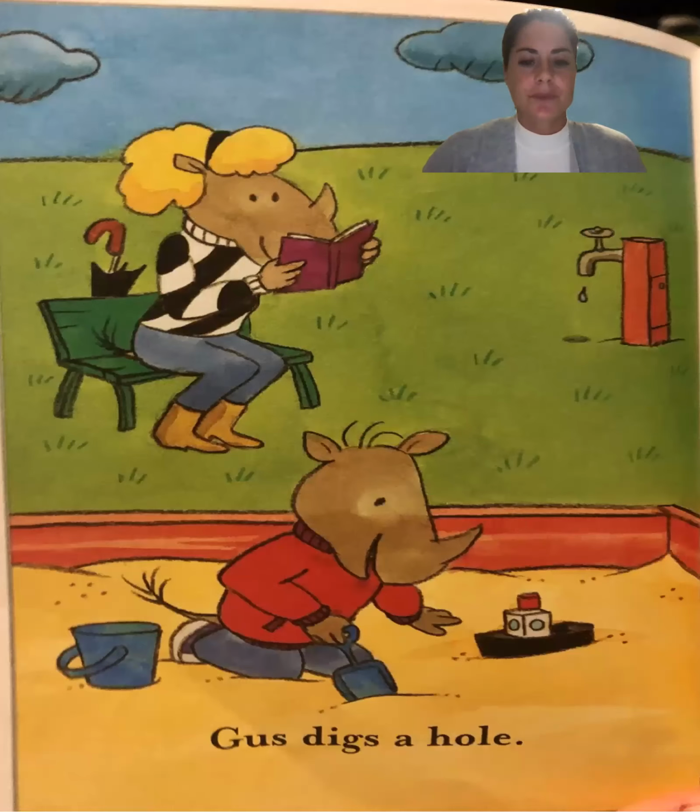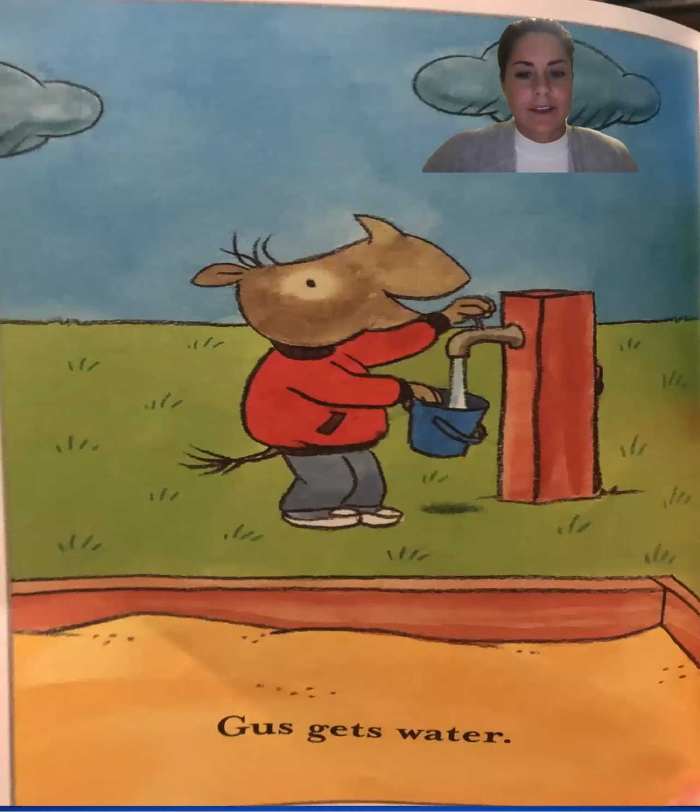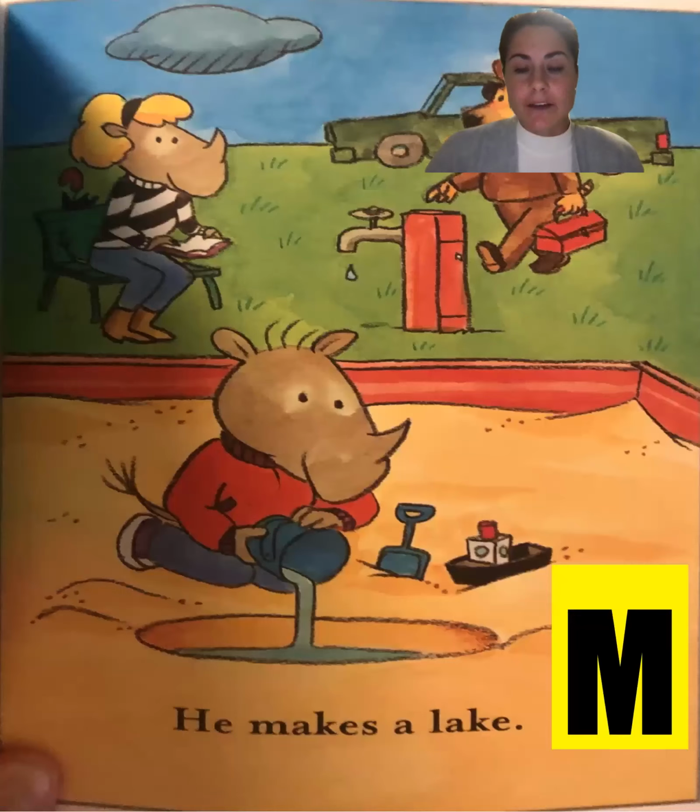Okay. Gus digs a hole. A big hole. Gus gets water. He makes a lake. Okay, so I kind of put the M there because we're getting to the middle of the story here. And you can kind of say, okay, what's happening next? And what is he doing? He's making a lake, it looks like, not just a hole, but it's a lake.